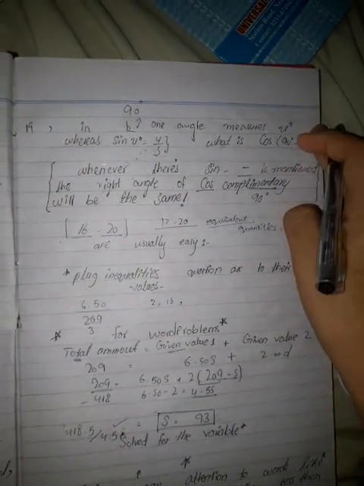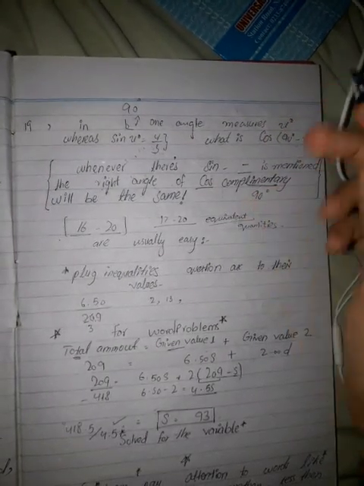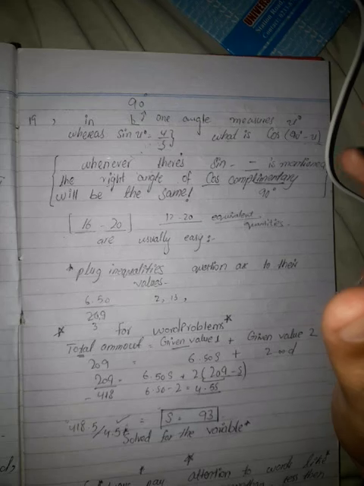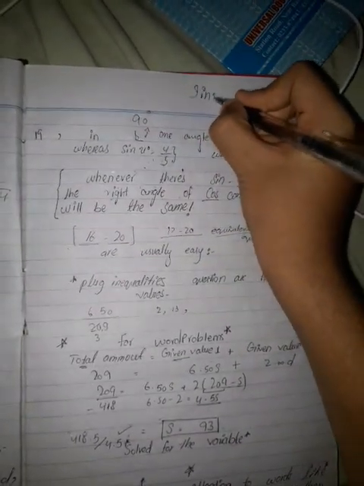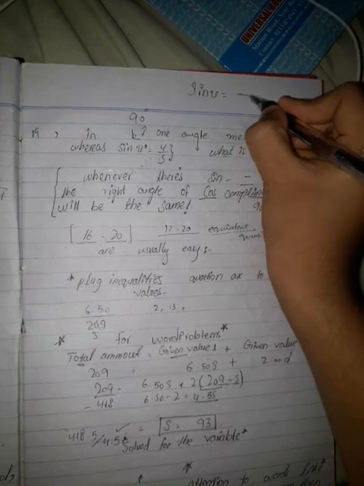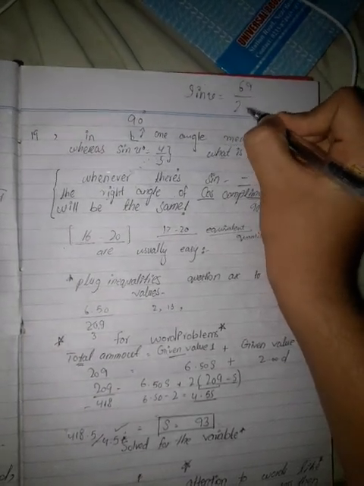right, sine is mentioned, the cos of the complementary angle will be the same. For example, if I am given sine x equal to some number upon any particular number, you can say 69 upon 29.